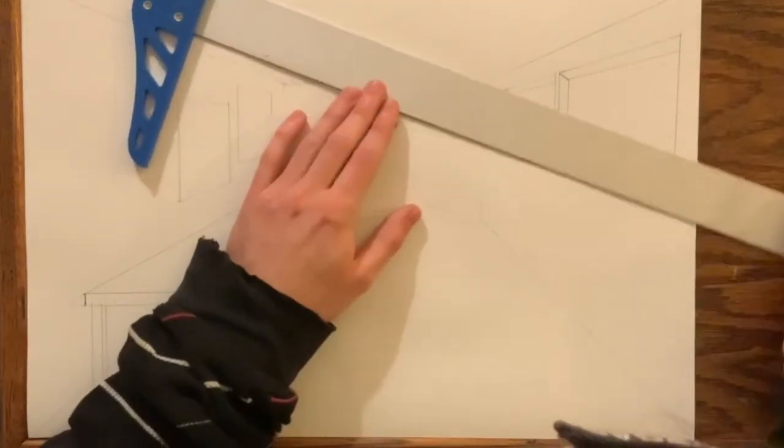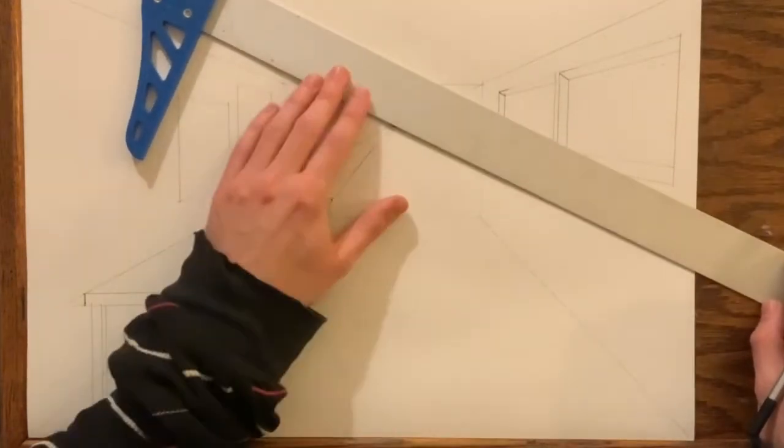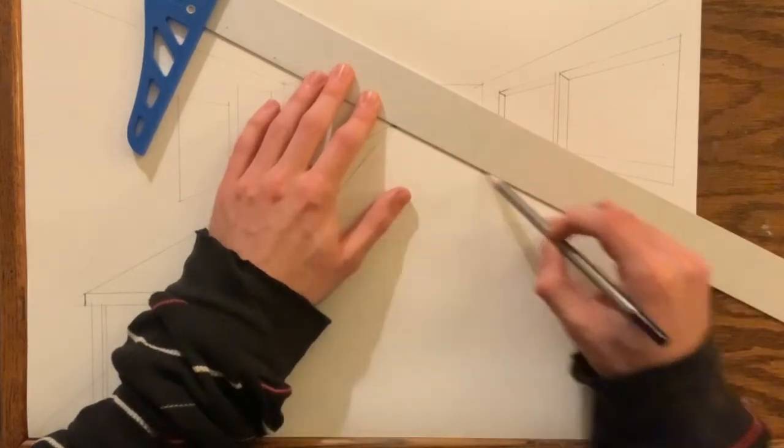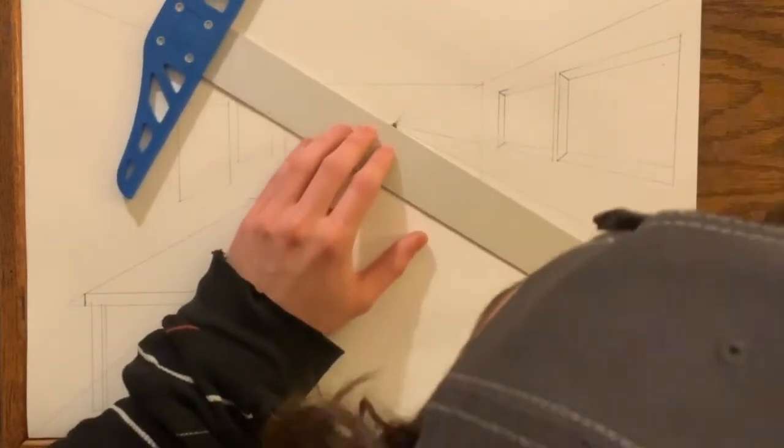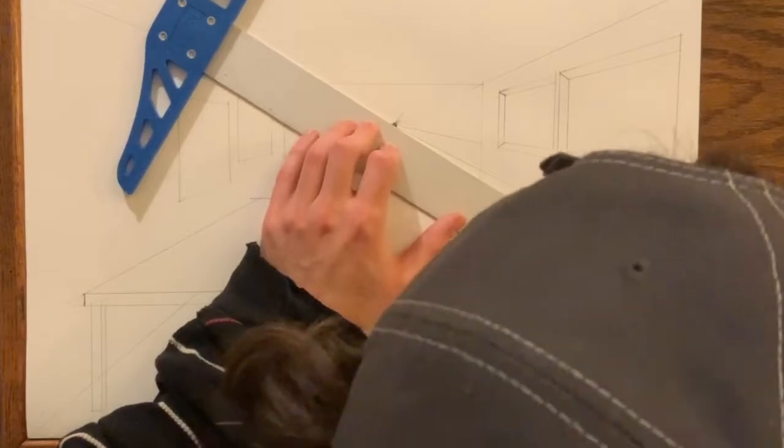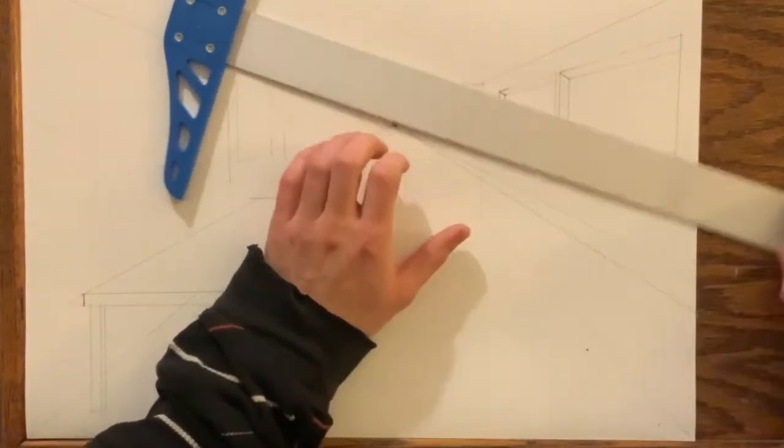Over on the right side of my paper, I'm going to create a little sofa. I'm starting with the top of the sofa with a couple lines angled through my vanishing point.